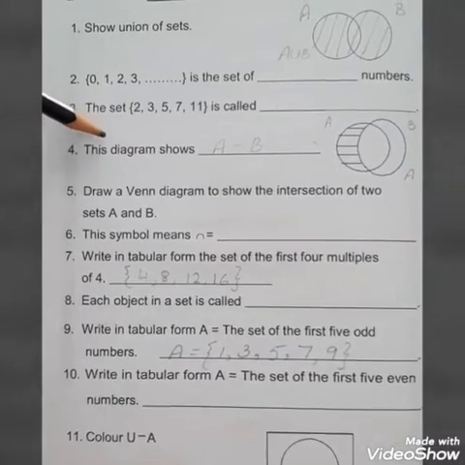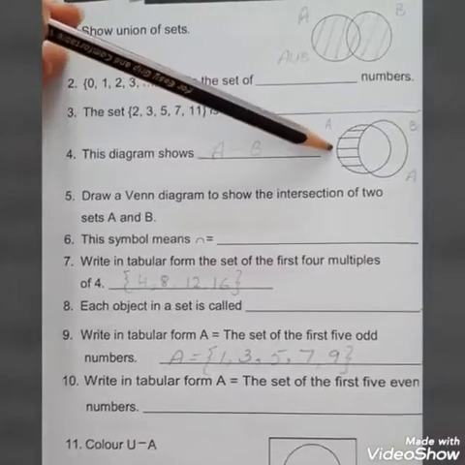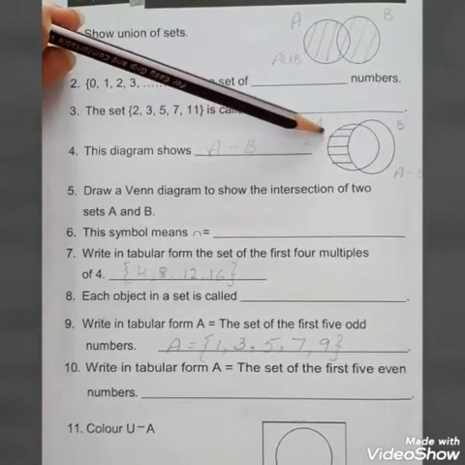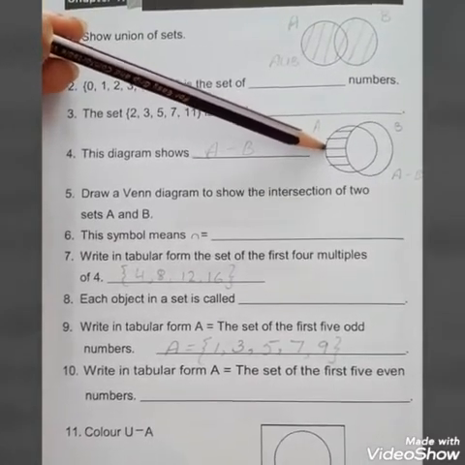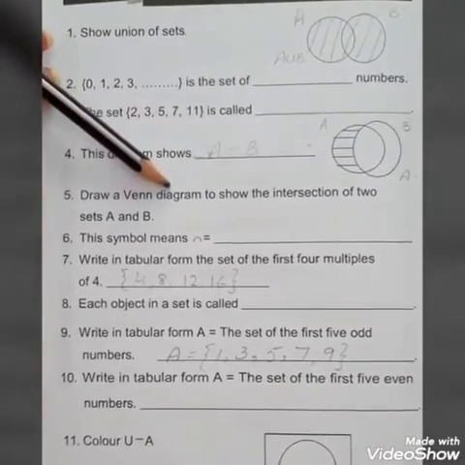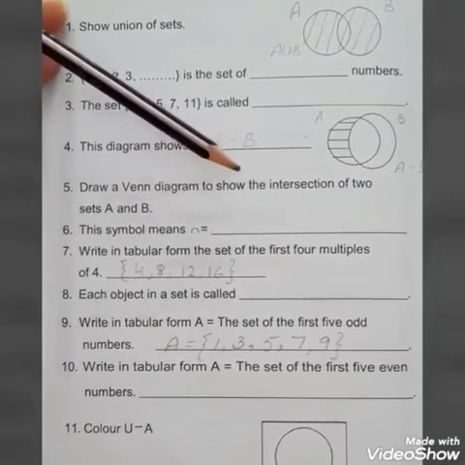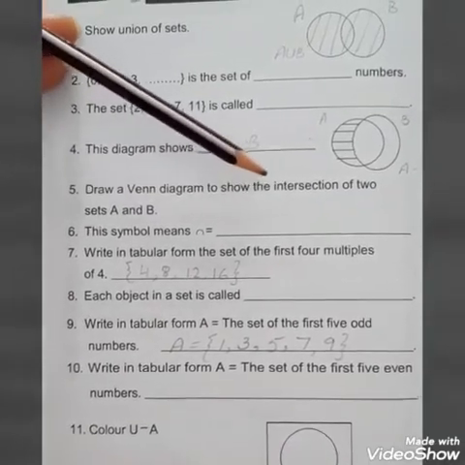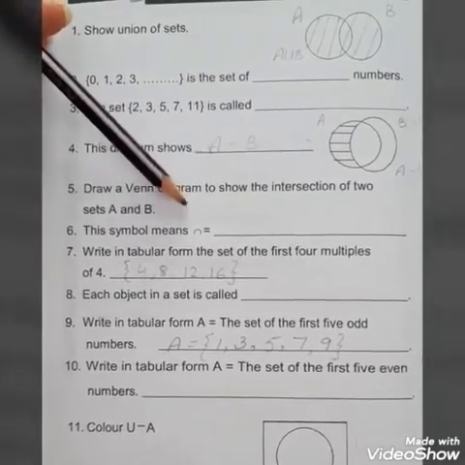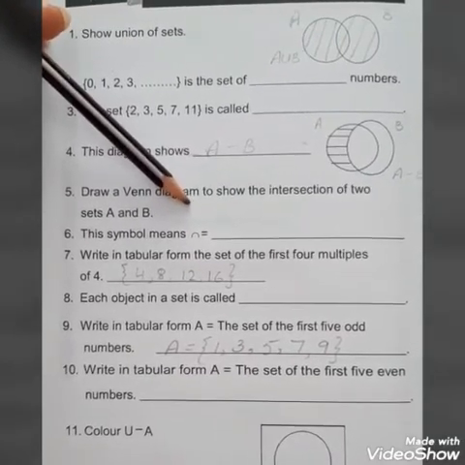Now students, this diagram shows, now see the diagram, A minus B. So you can see shading in the set A, so it means that A minus B. Now question number 5, draw a Venn diagram to show the intersection of two sets. So here you have to make a diagram of intersection of two sets.